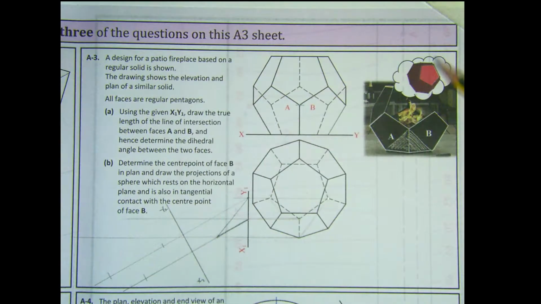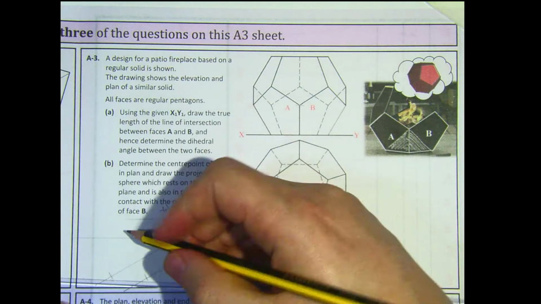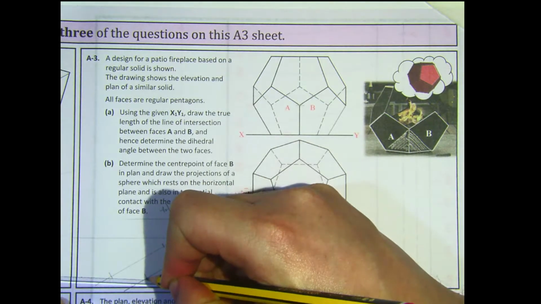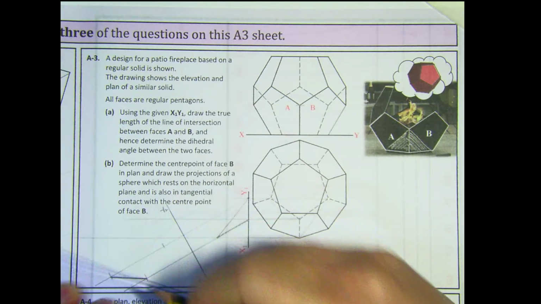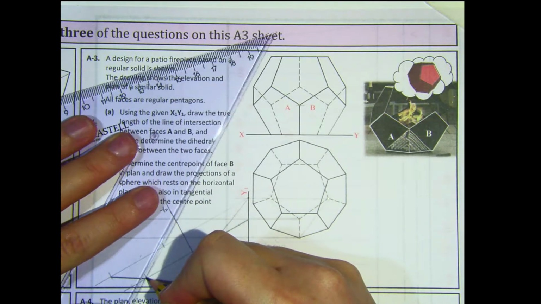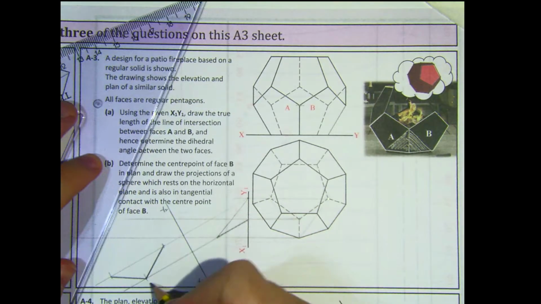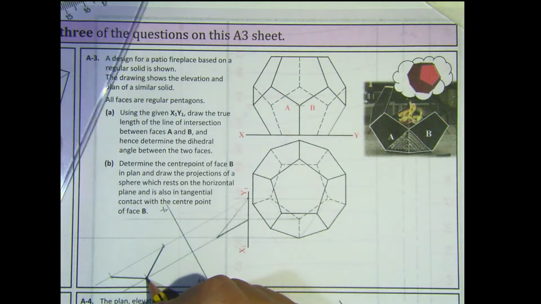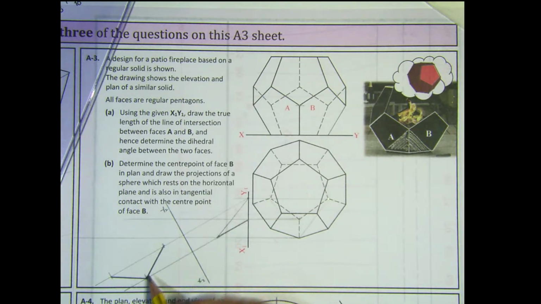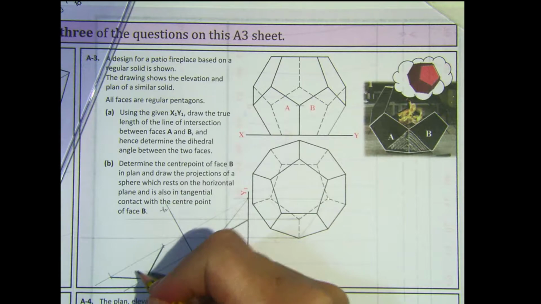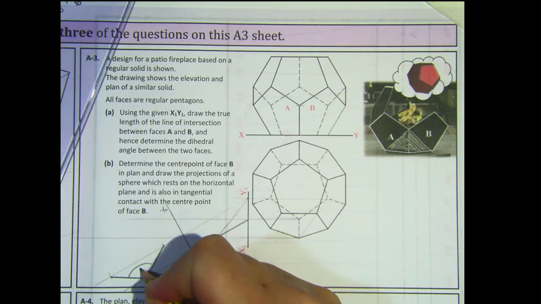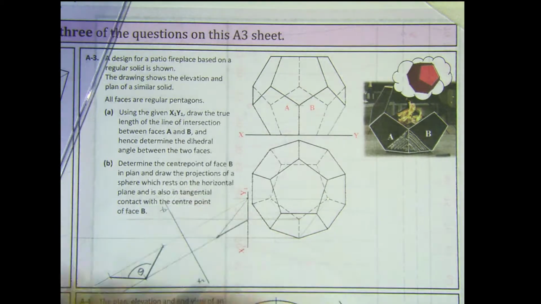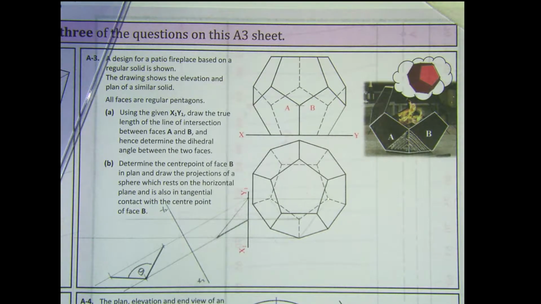This is that point. So we can join three of these up together as an edge view of each of the planes. And this point here is a point view of the line of intersection between the two. So this in here, that's the dihedral angle that we're looking for, part A of this question.